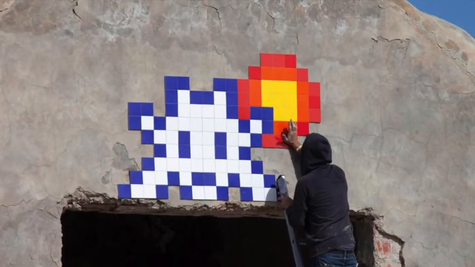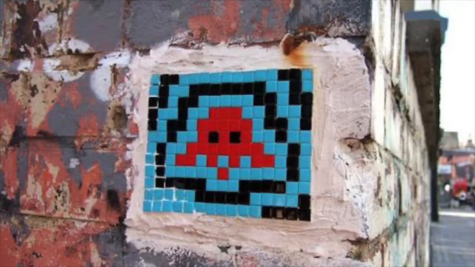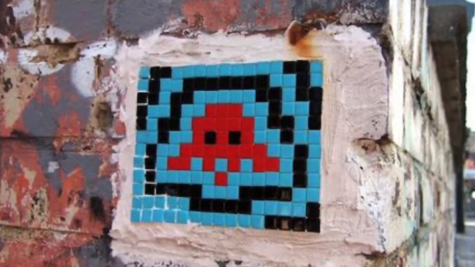Okay, artists, let's start by looking at the artwork of Space Invader and see how we can use space in our own art making. Let's also take a look at what you need today in your art pack to get started. Invader is an artist that takes small tiles to create characters and puts them on different spaces, buildings, in cities and countries around the world.